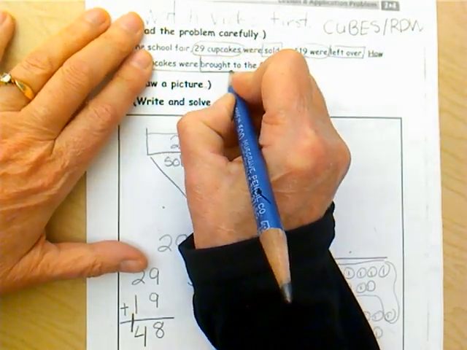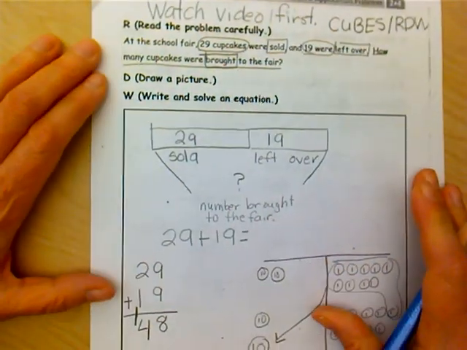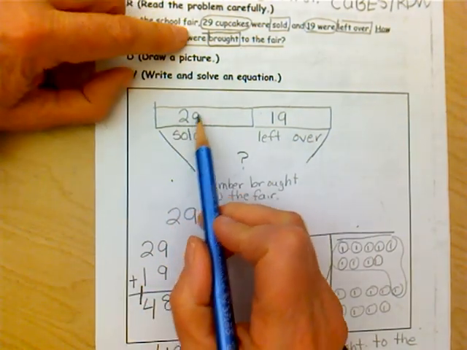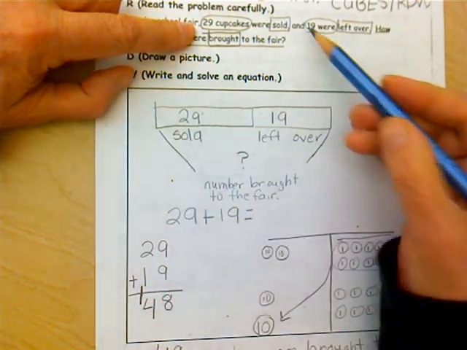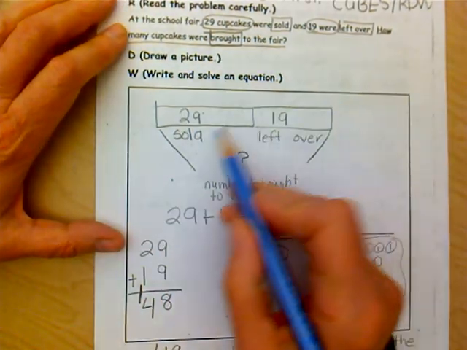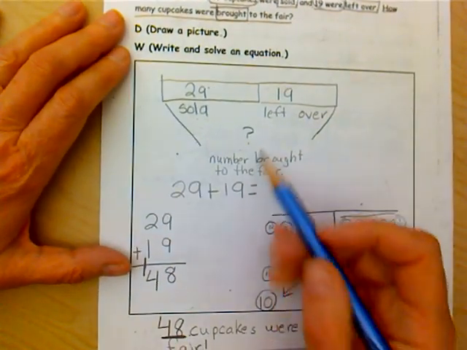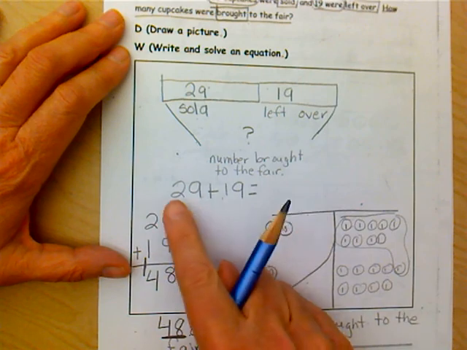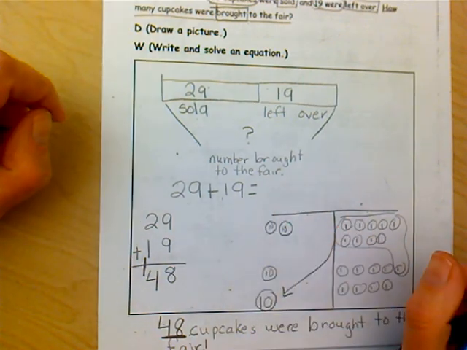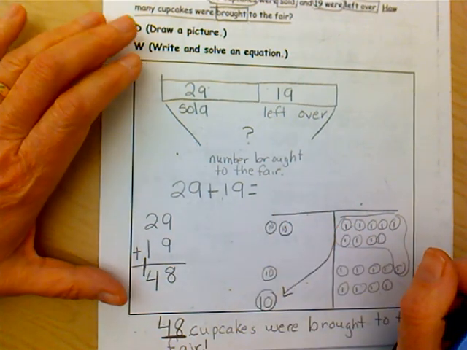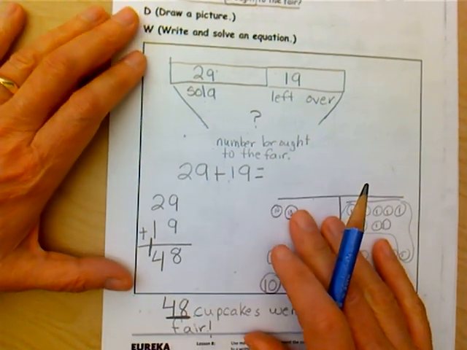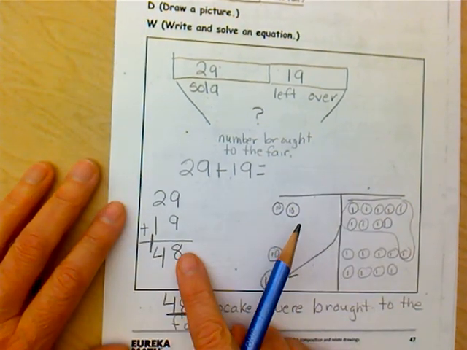So we're trying to find out how many did they start with. So I started with the tape diagram of the 29 cupcakes that were sold. There was 19 left over, and I'm trying to find out how many cupcakes were actually brought to the fair. So I determined this was an addition problem, and I did a horizontal addition sentence, and then I changed that to a vertical addition sentence.